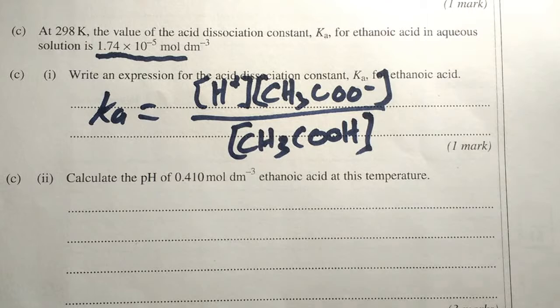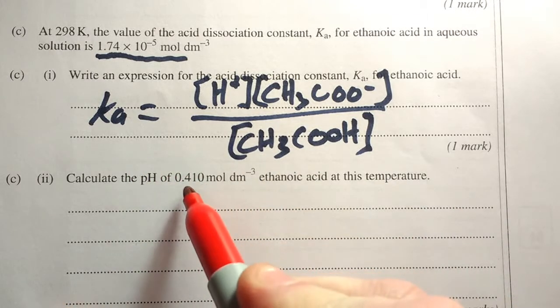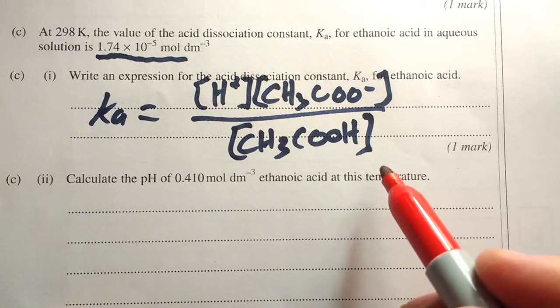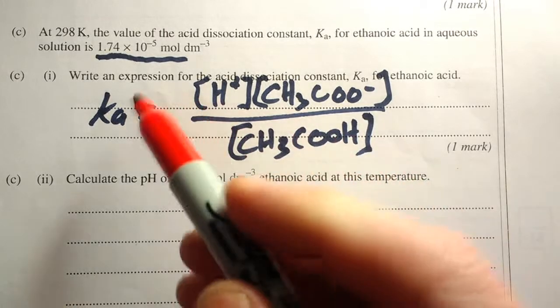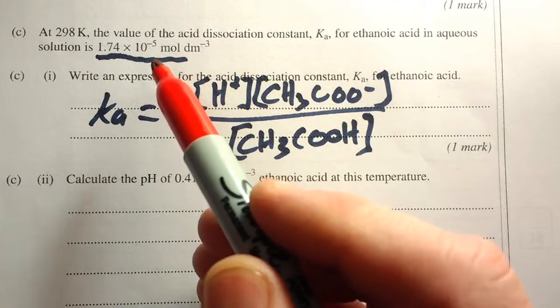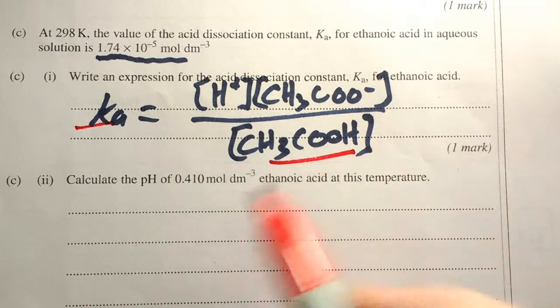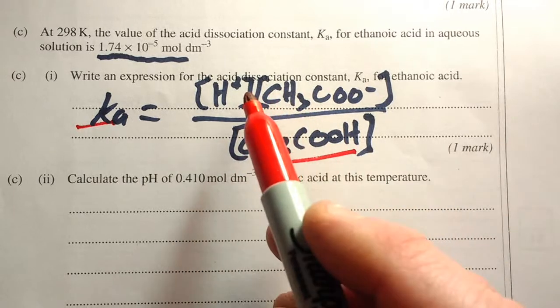So in the next question it's asking us to calculate the pH of a 0.41 molar solution of ethanoic acid at this temperature. Because we've mentioned the temperature, we can use the acid dissociation constant, and we just put everything in that they've given us. So they've given us this, and they've also given us this, and then we need to work out this.